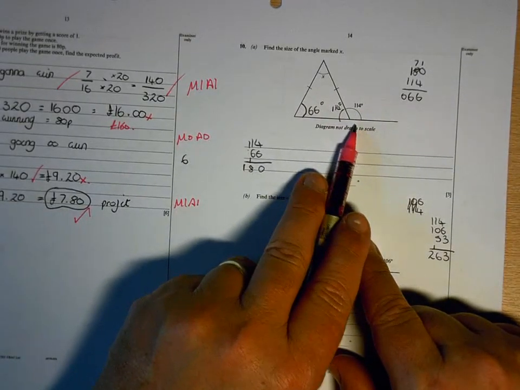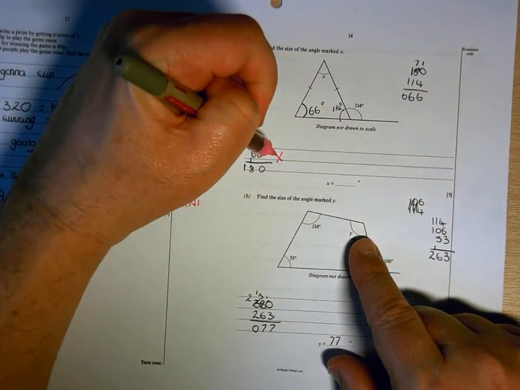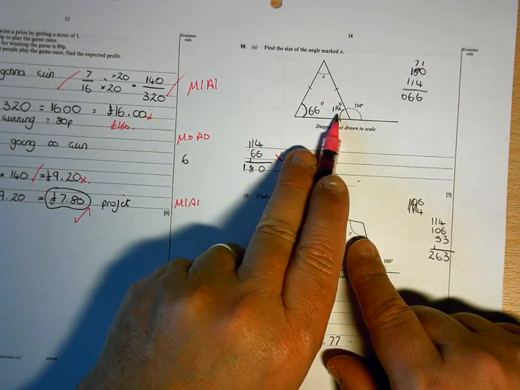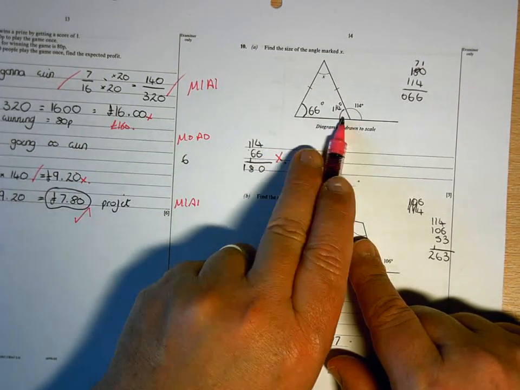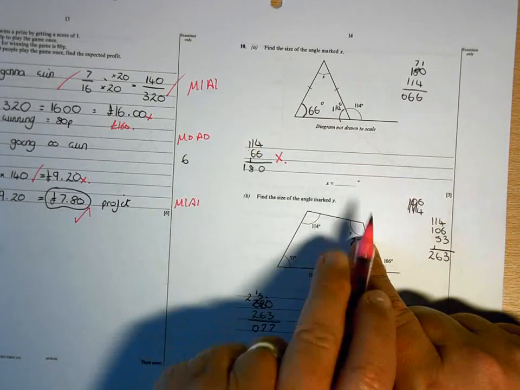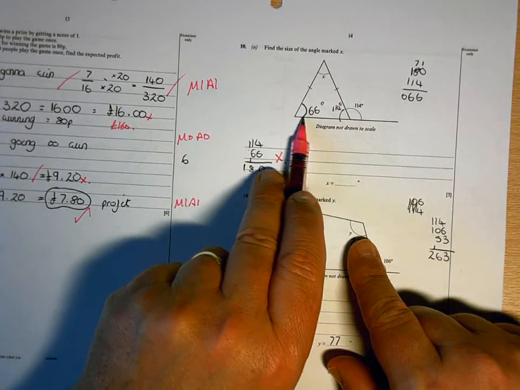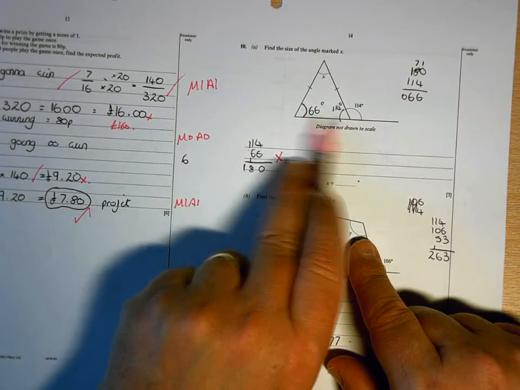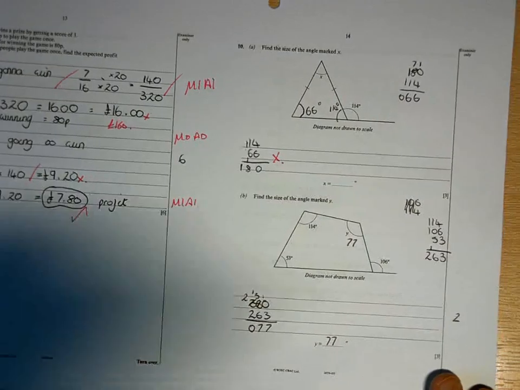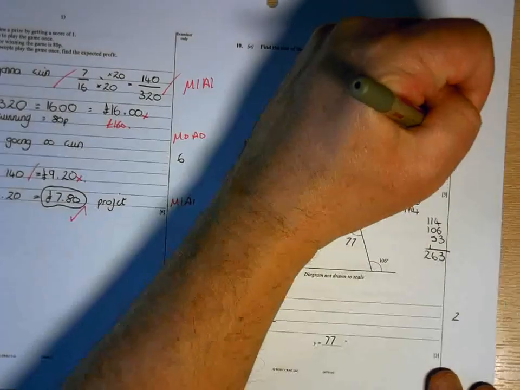So for this, that's wrong. That's not 114, it's 66 as well. And then once you know that both of those are 66, because it's an isosceles triangle, you take that away from 180. So you've made a couple of mistakes there.